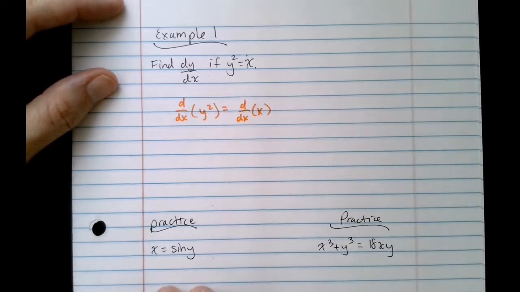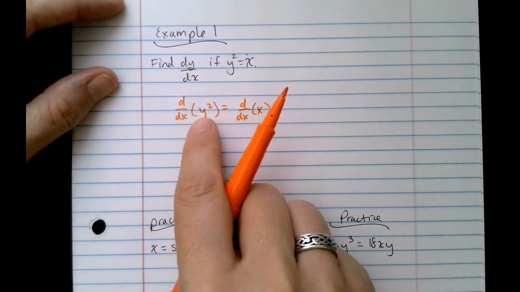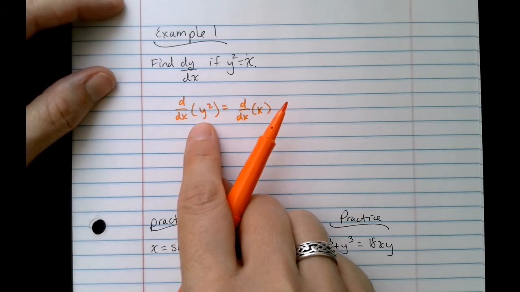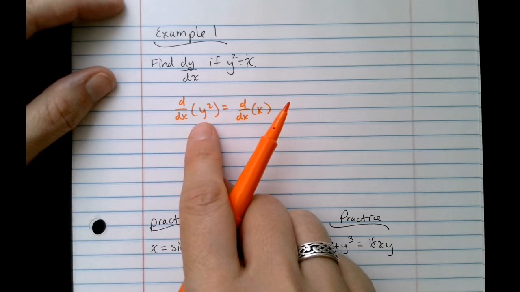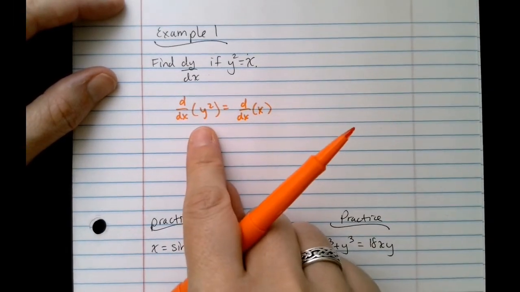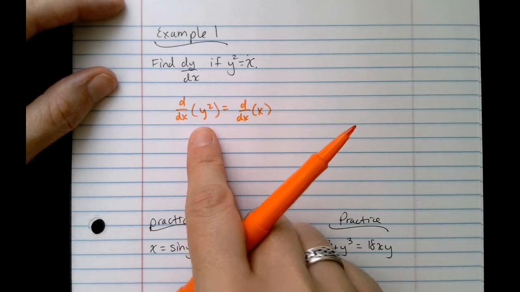Now, the thing to remember is whenever you have a y, it's an implicit function. In other words, there's a function hidden inside of it. We just don't know what it is. So make a note: whenever you take the derivative of a y term, it will always be chain rule. So I'm going to take the derivative of y squared.